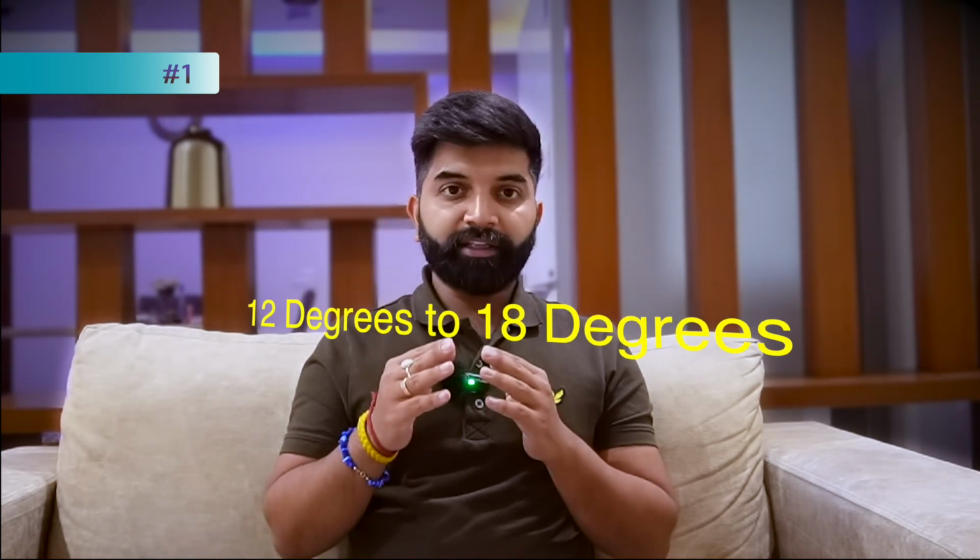So if a planet forming your Raj Yoga is between 12 degrees to 18 degrees, or let's say 10 to 20, it is a good number. It means your planet has a strength.